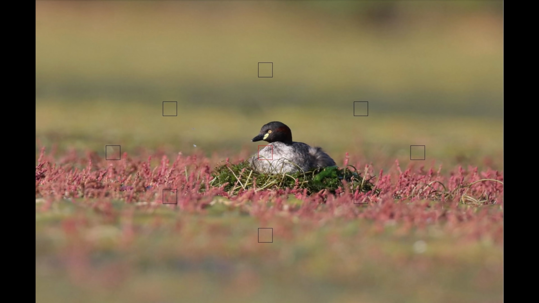If you have a look at my 40D, it had 9 focus points, and compare that to the R6, which has focus points across the entire screen, you can see why autofocus today is just so much better.